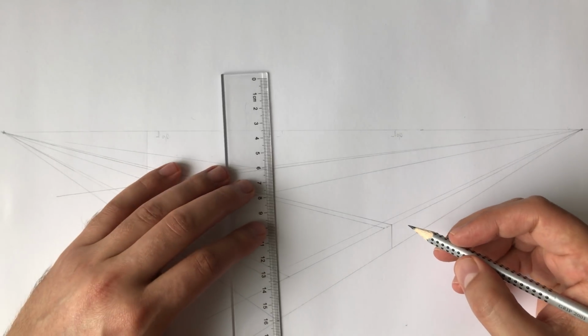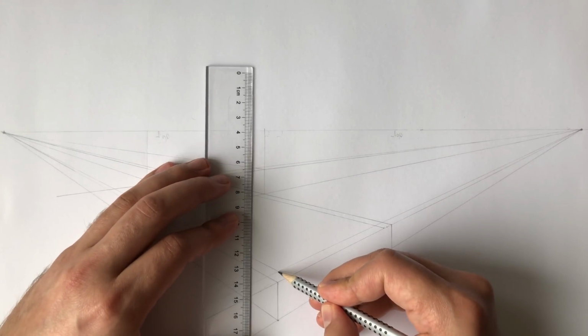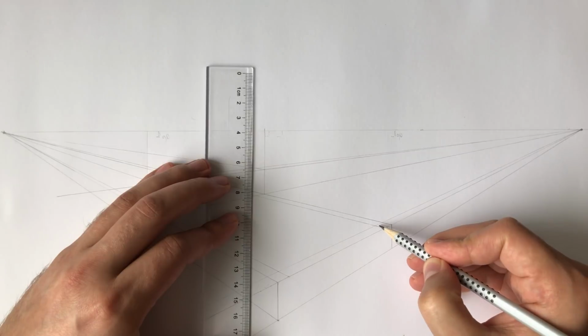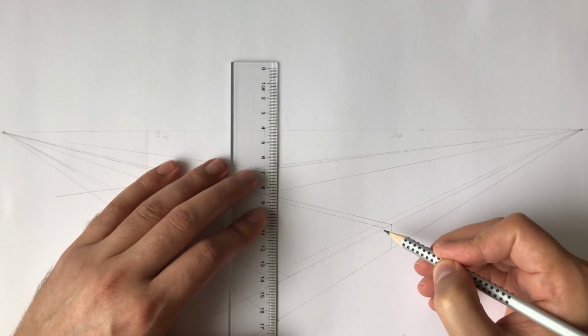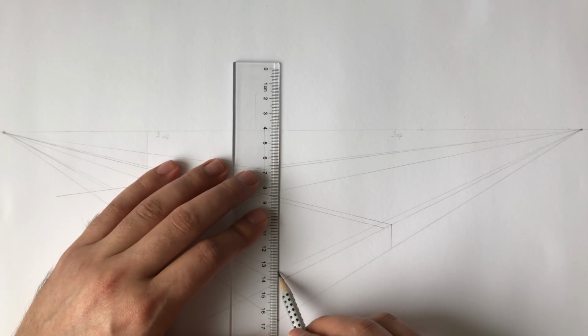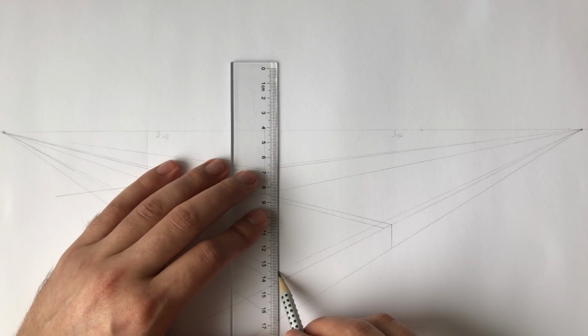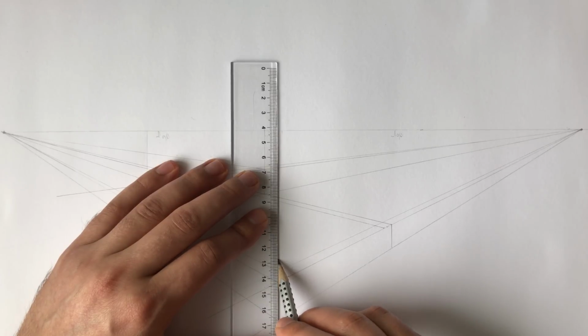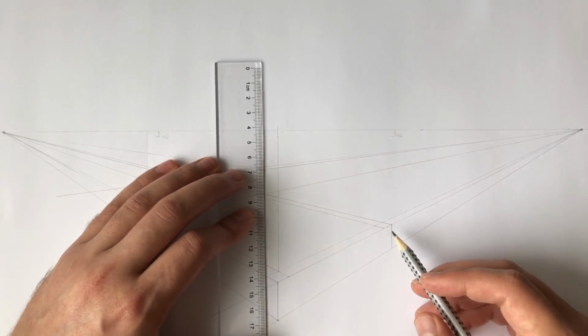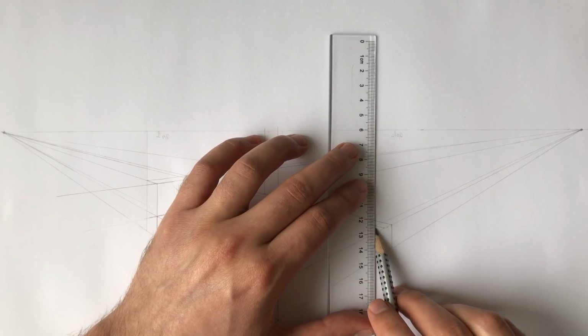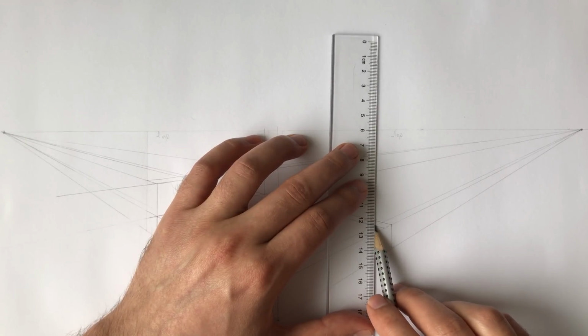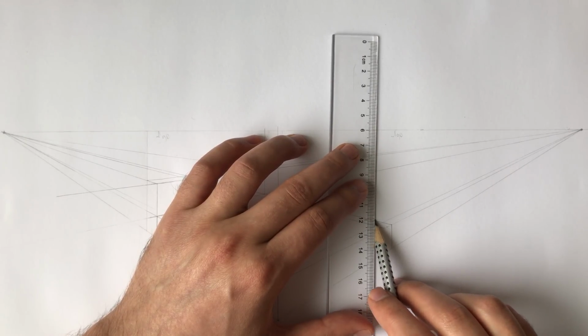Now here, in this point and in this point, you draw a line, go up. And the same here, you draw a line, it goes up.